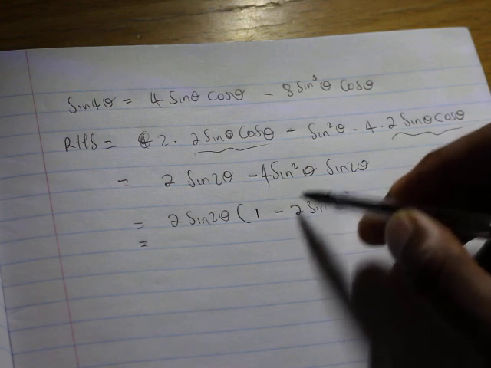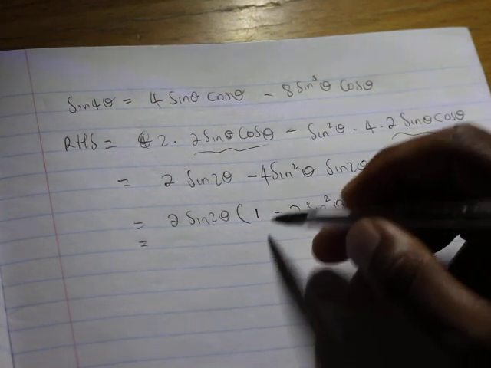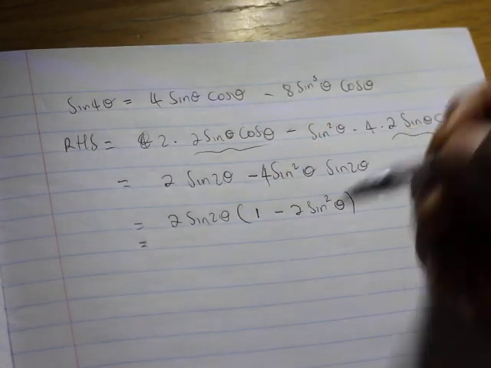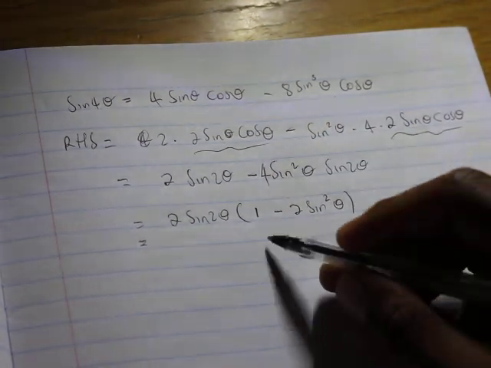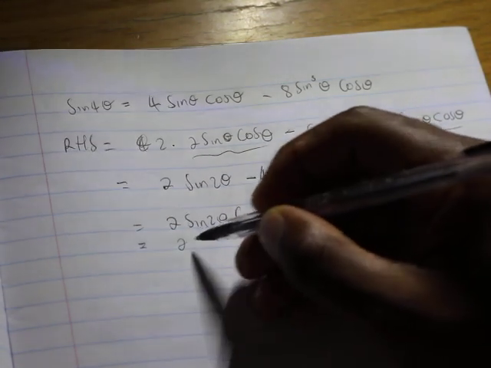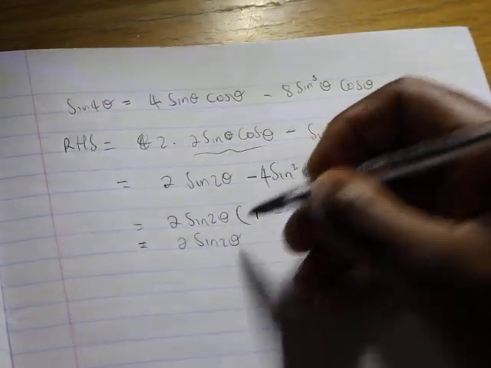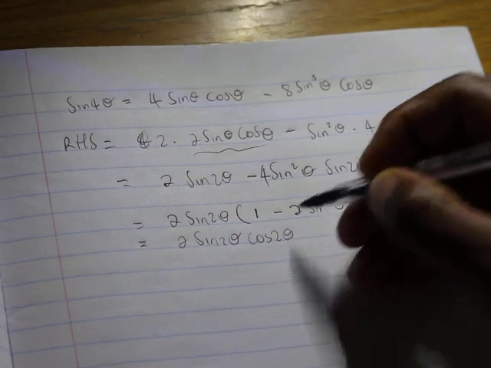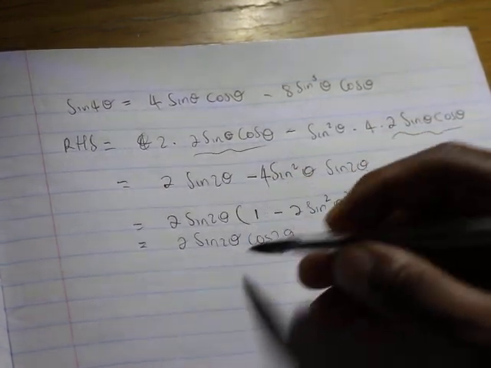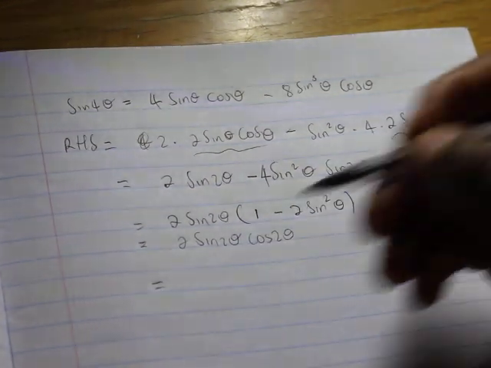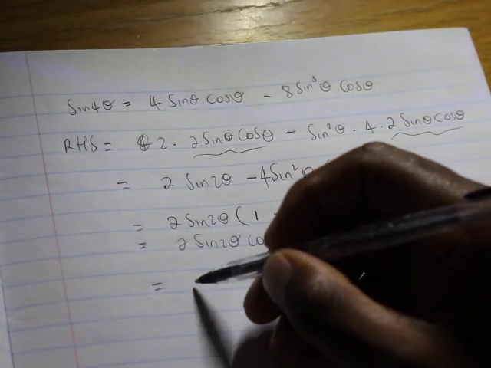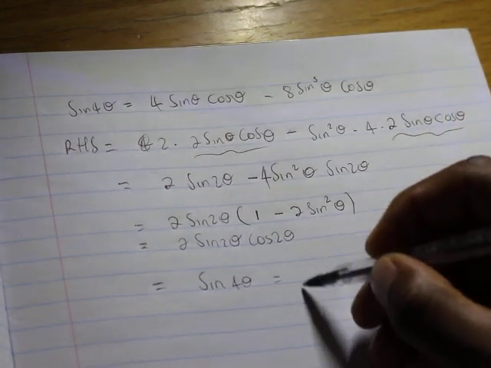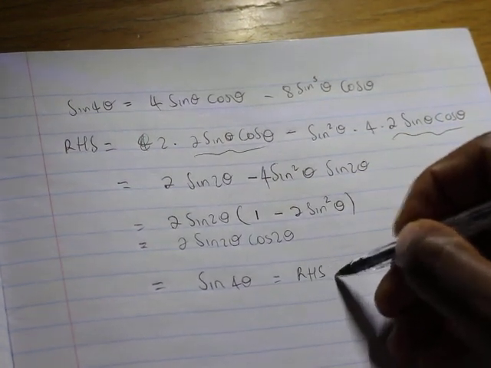This is some kind of identity. What's the identity for 1 minus 2 sine squared theta? I'm not saying 1 minus sine squared theta, but 1 minus 2 sine squared theta. So 2 sine 2 theta, this is just going to become cosine of 2 theta, and there's an identity for that as well. So that's just going to become sine of 4 theta, which is equal to the right hand side.